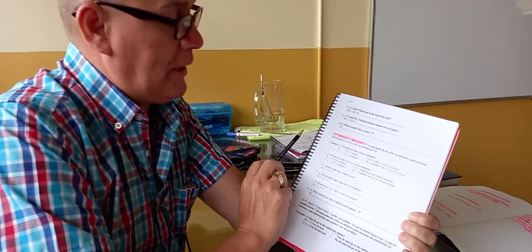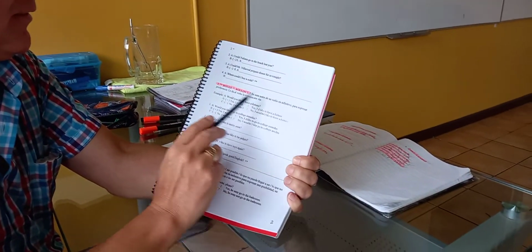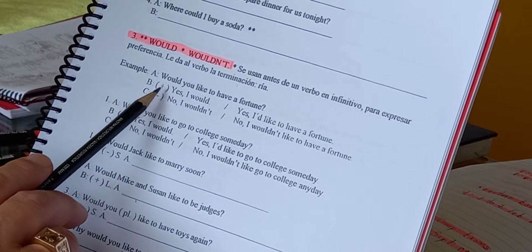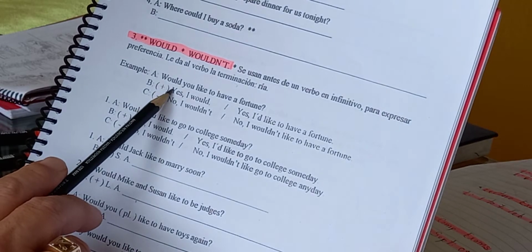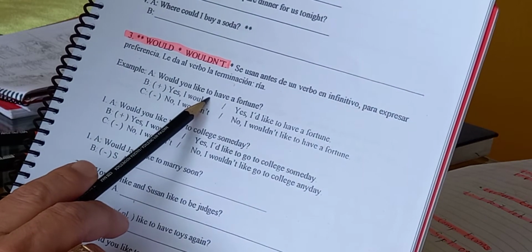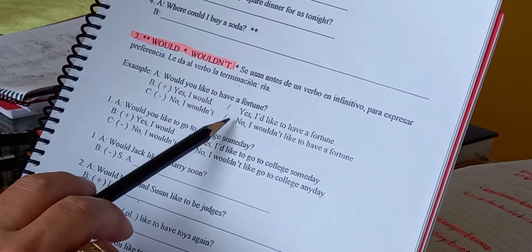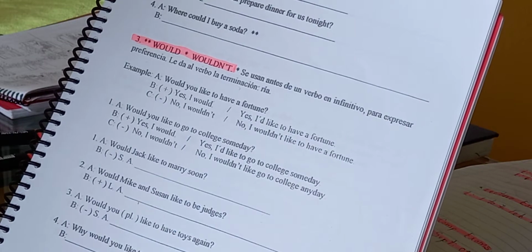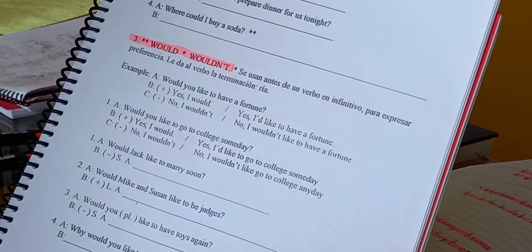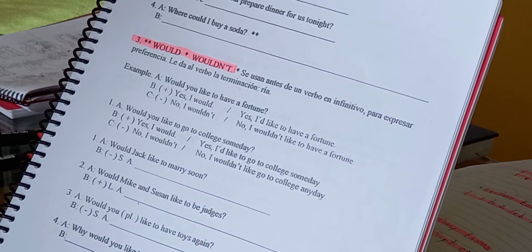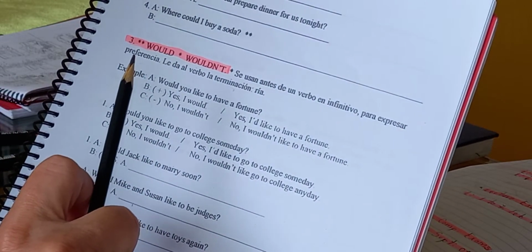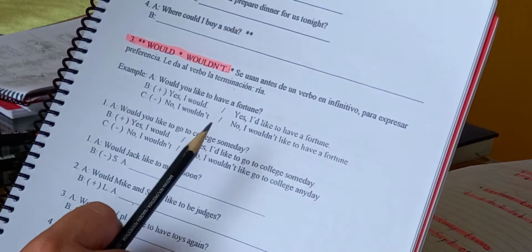Page number 2, the number 3 is would, wouldn't. Look at this. Also for offerings. Would you like to have a fruit for dessert? No, I wouldn't like to have a fruit for dessert because I don't often eat fruit. Well, sometimes, I don't know, two, three times per week. But I think that I'll prefer a delicious vanilla ice cream for dessert. Thank you.